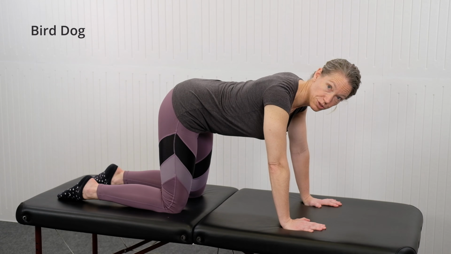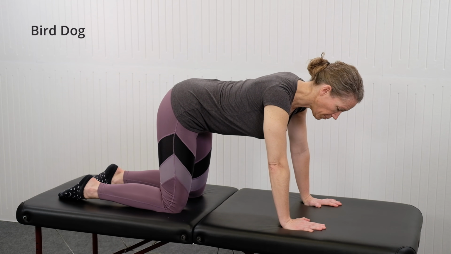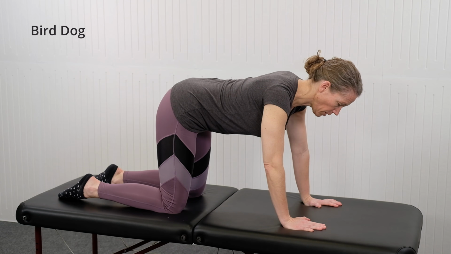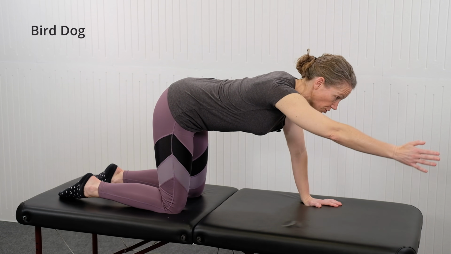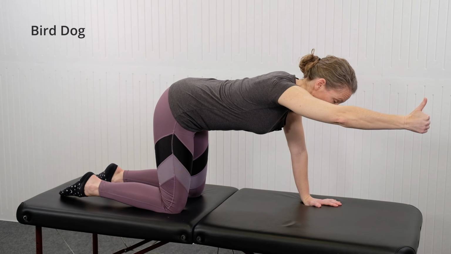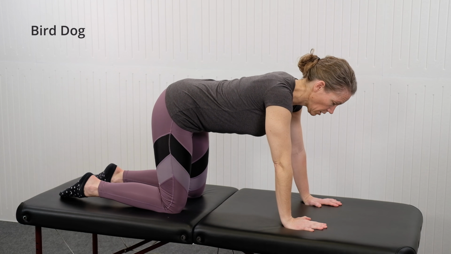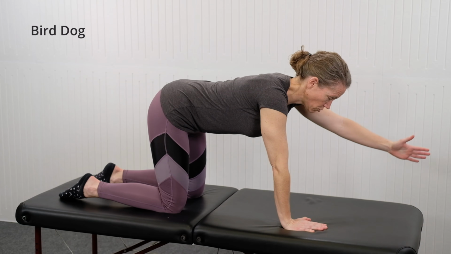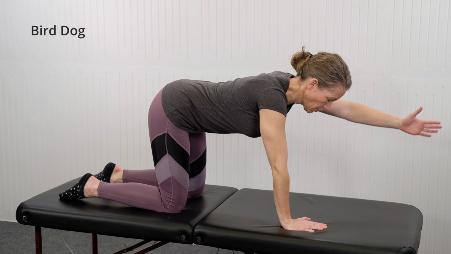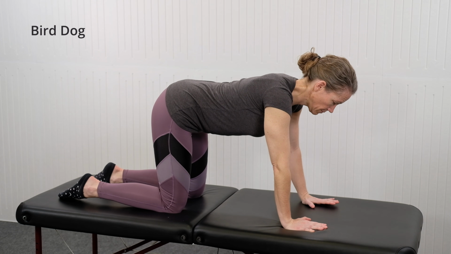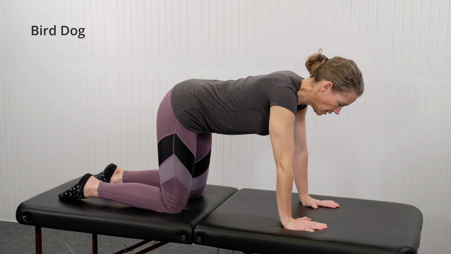I'll show you this exercise in steps. The first step is to lift one arm up forward as if you're reaching to the wall in front of you, thumb up. And then bring that hand down. And now lift the other arm up straight in front of you, thumb up, and bring that hand down. Now we'll switch to the legs.